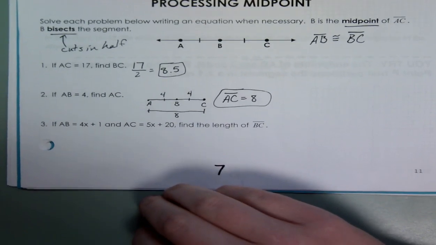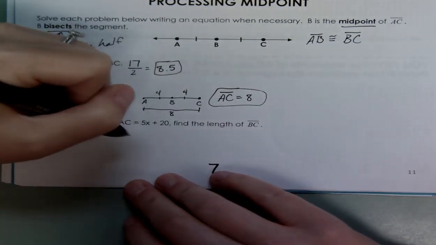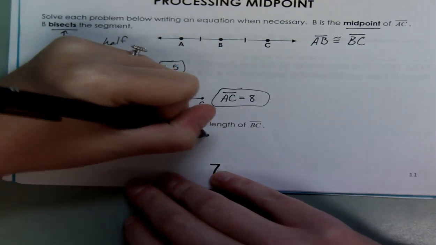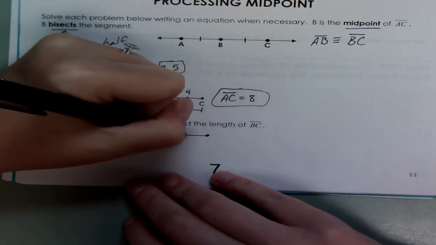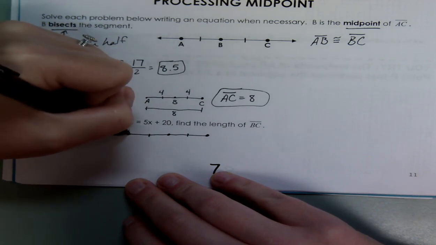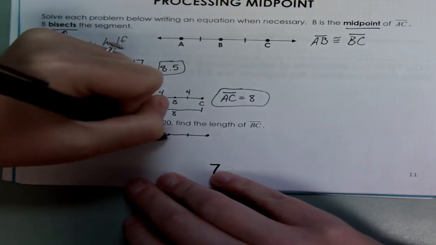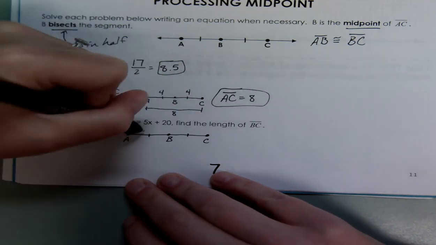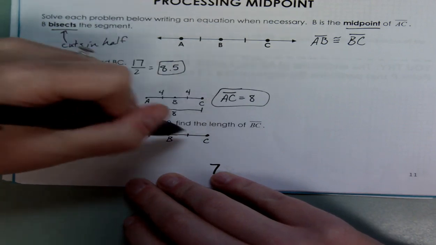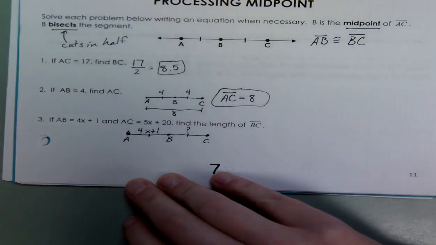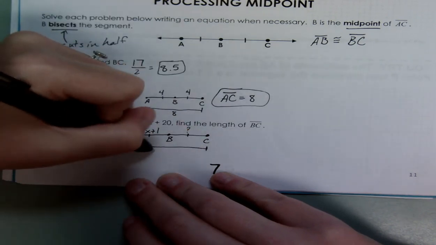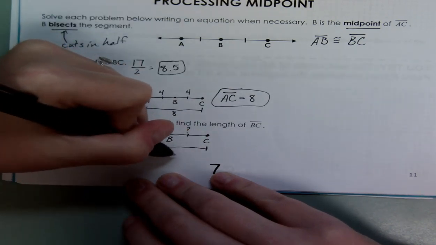Alright. Now this one, I'm going to go ahead and draw it. Just makes it easier. So we have, I'm going to write this down here, A, B, C. If AB is 4x plus 1, we don't know what the length of BC is, but we do know that this is 5x plus 20.